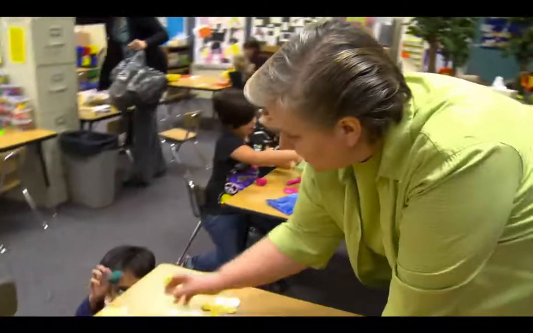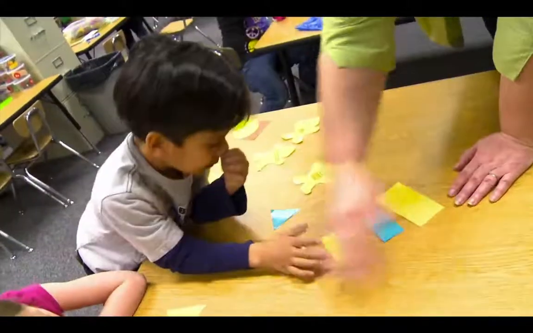Don't do that! Justin, look at your shapes. What should you have done next?